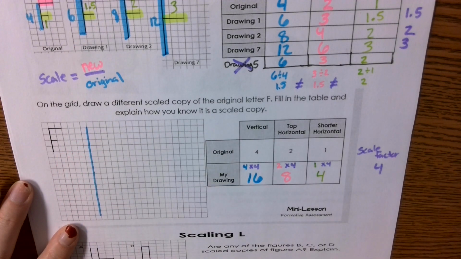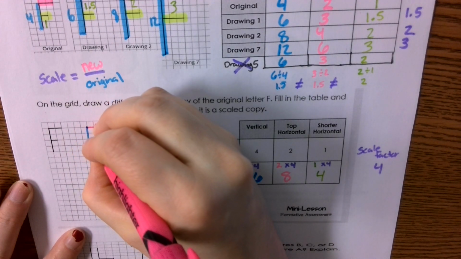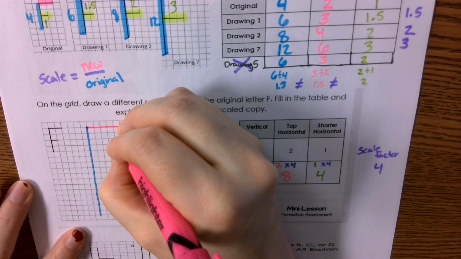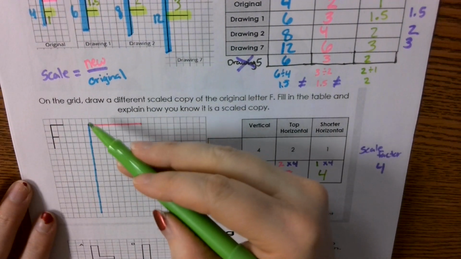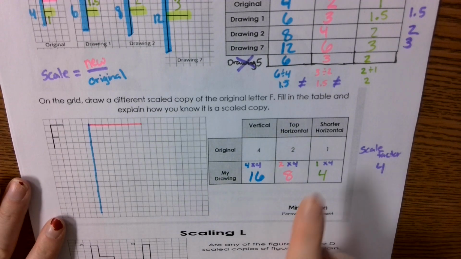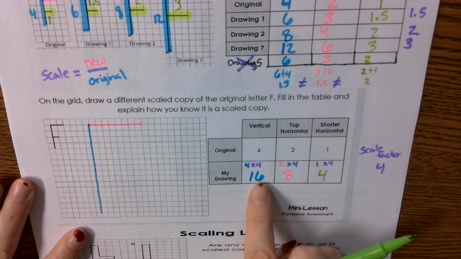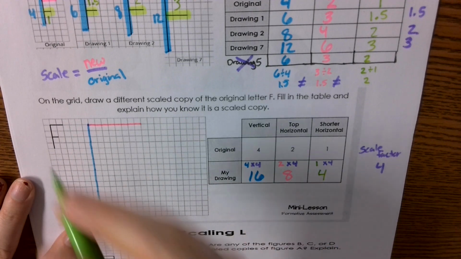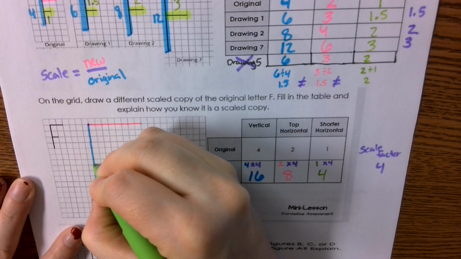Starting at the very top, we're going to have to do 8 units across. 1, 2, 3, 4, 5, 6, 7, 8. And then in the middle of my vertical line is where I'm going to create my next horizontal line. So what's in the middle of 16? 8. So I'm going to have to go down 8 units. So 1, 2, 3, 4, 5, 6, 7, 8.